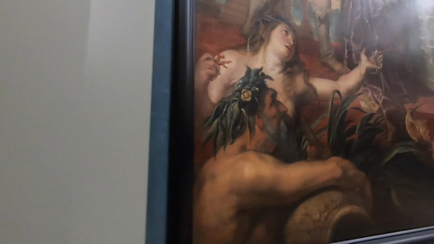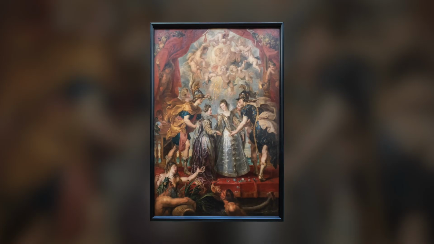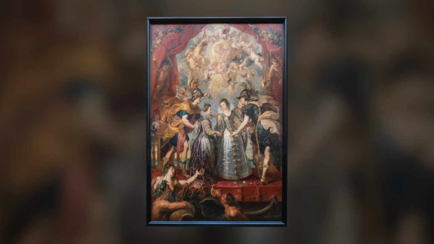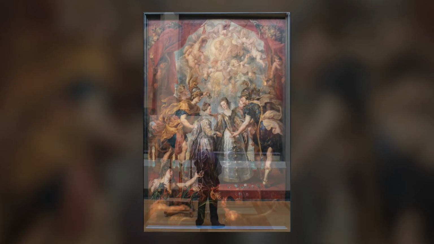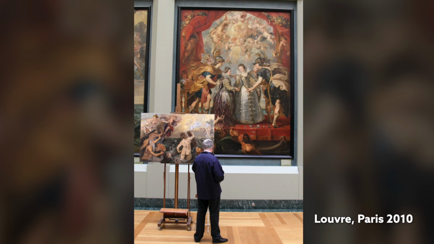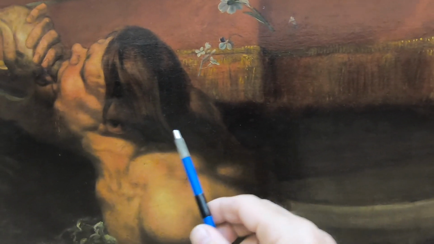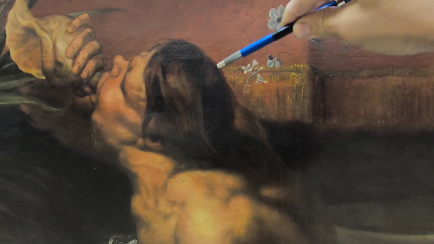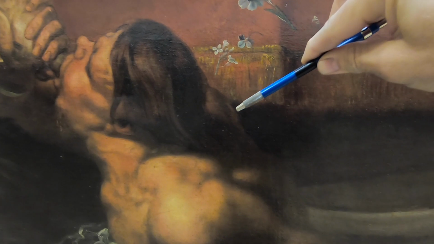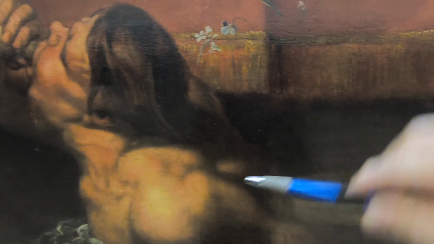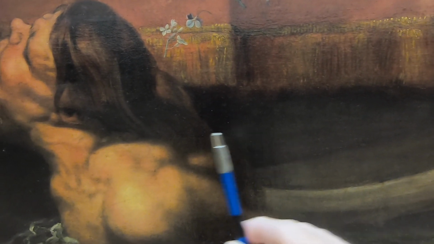But let's look at this one. I'll give you the full view of this one. I remember it from last time I was here in 2010. I remember this painting, and some guy was painting it. So you can see how there's a clear distinction of hair, and then if you follow it down, you can see how it just kind of blends into the background there.